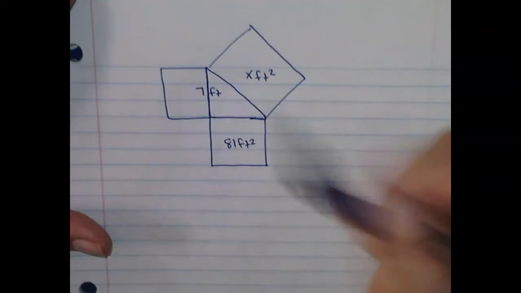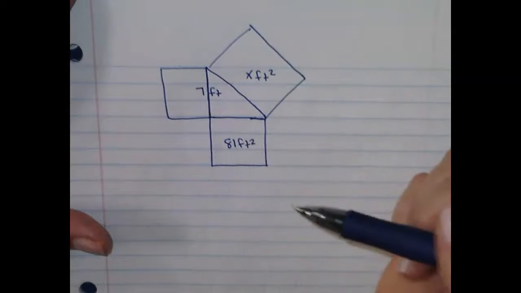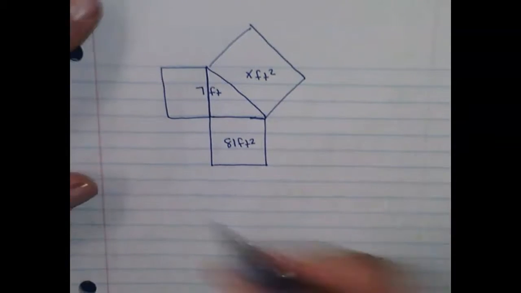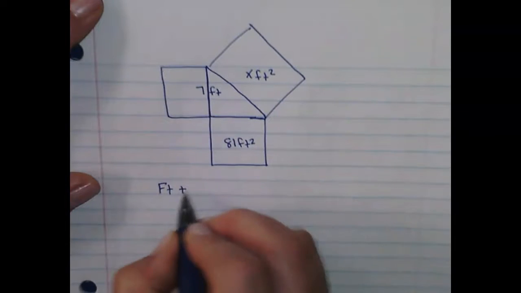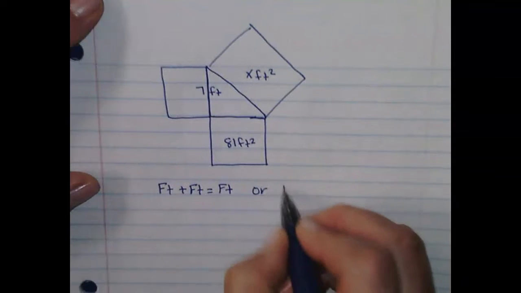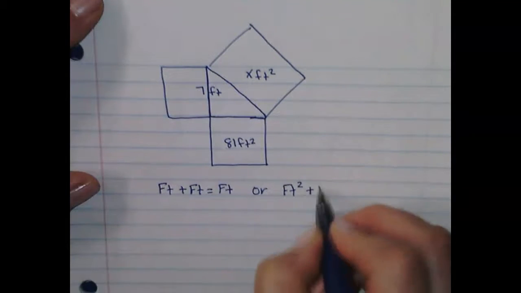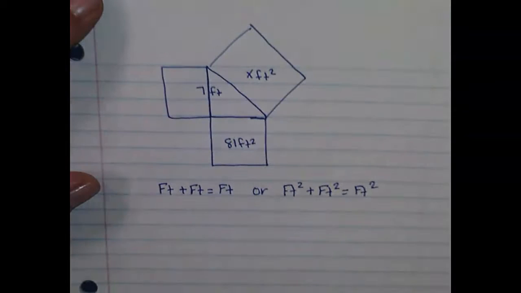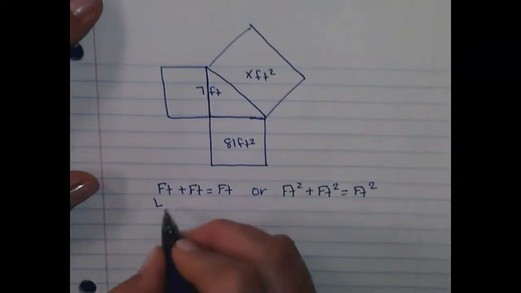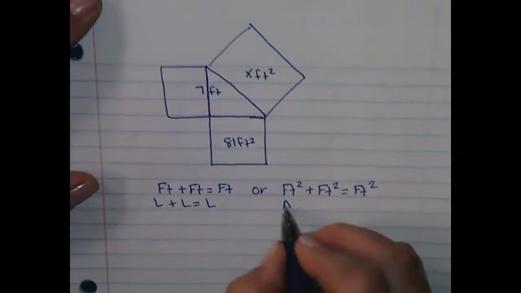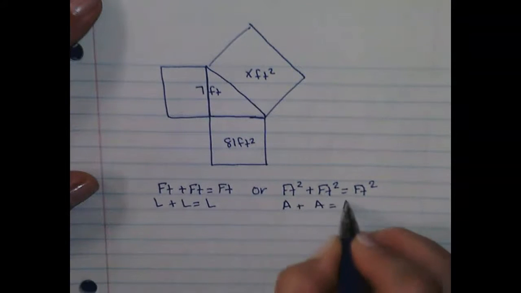So you got 2 choices. Either everybody goes to feet or everybody goes to feet squared. Those are your 2 options. That's it. So you can do feet plus feet equal feet, or you can do feet squared plus feet squared equals feet squared. You can't mix them. And if you do, you get the wrong answer. This says length plus length is going to give me a length. This one says area plus area is going to give me an area.